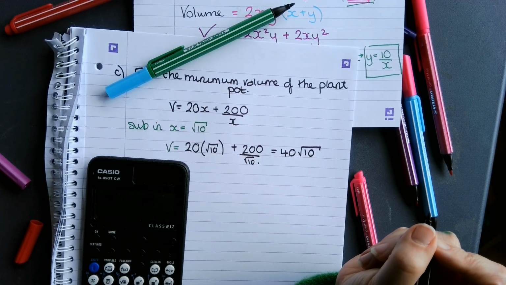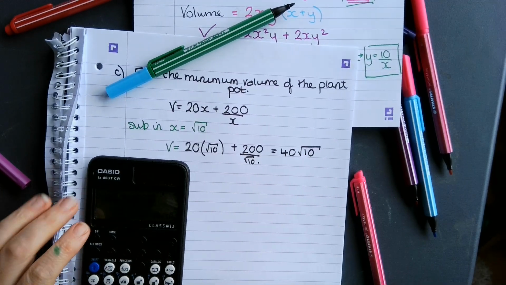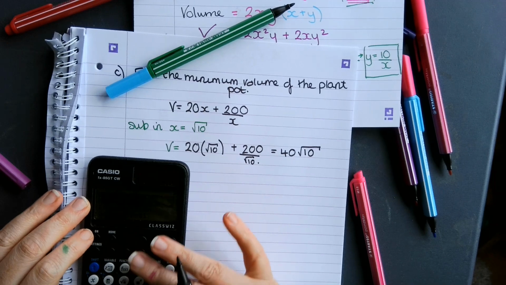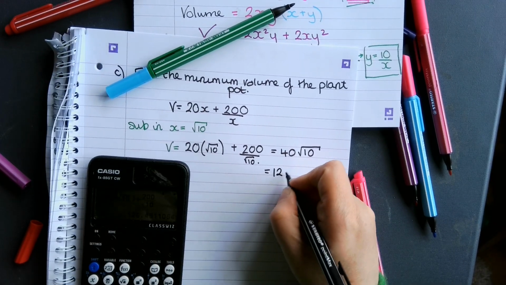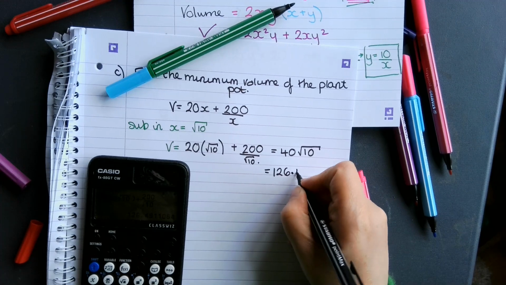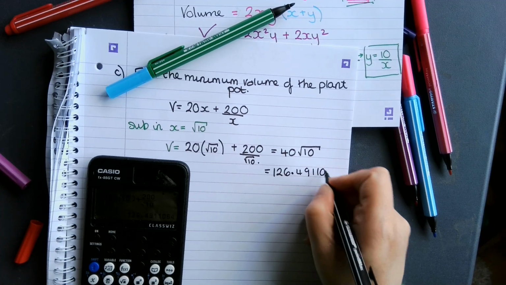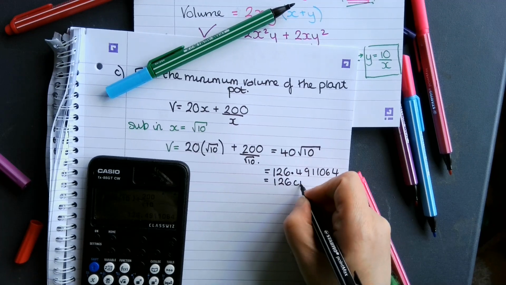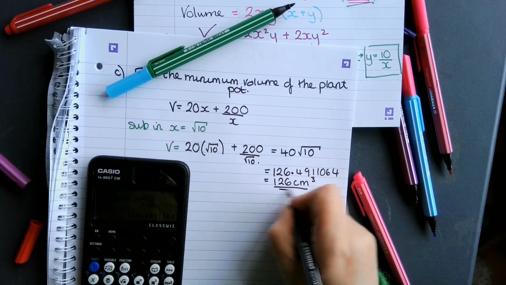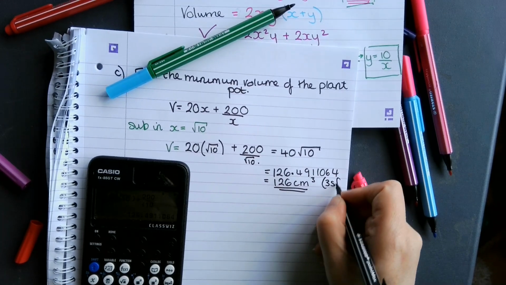So therefore, we are going to format decimal, and it is 126.491164. So I'm going to say it's 126 centimeters cubed, and that's to 3 sig figs.